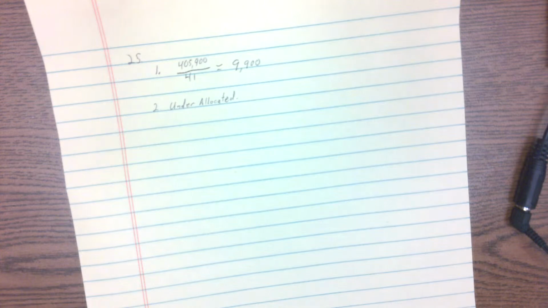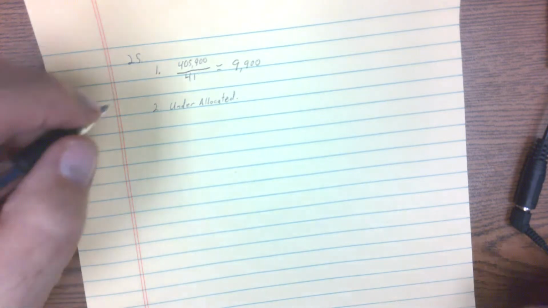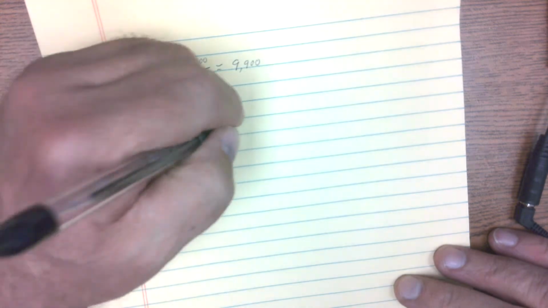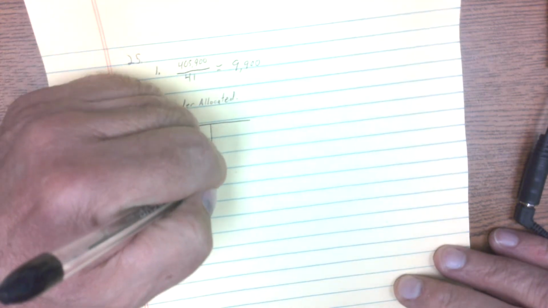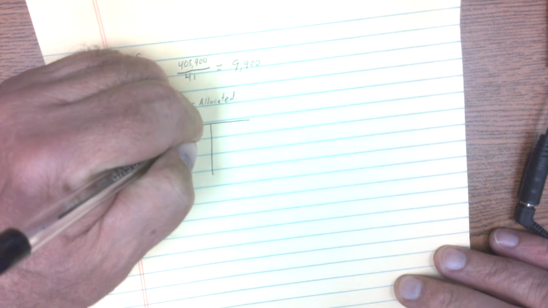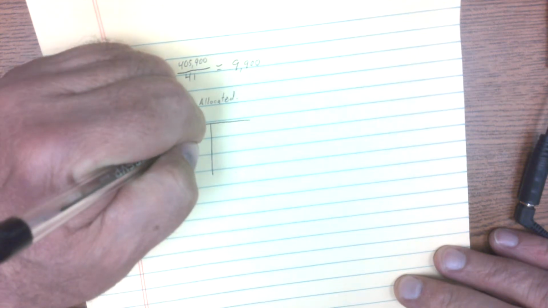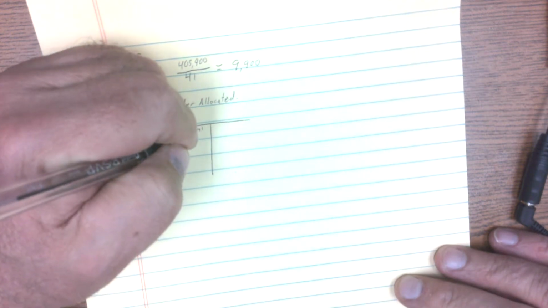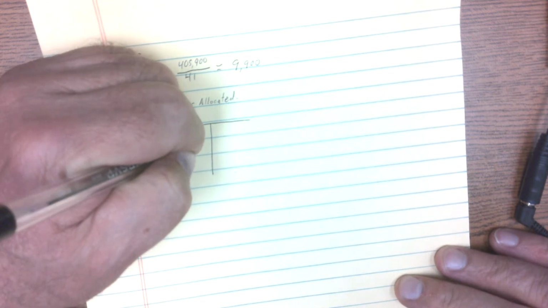And then part three asks us to prepare the journal entry to adjust for the under or over allocated manufacturing overhead. So if we were to look at a T account right now, remember actual is on the debit side, and that is 428,000.